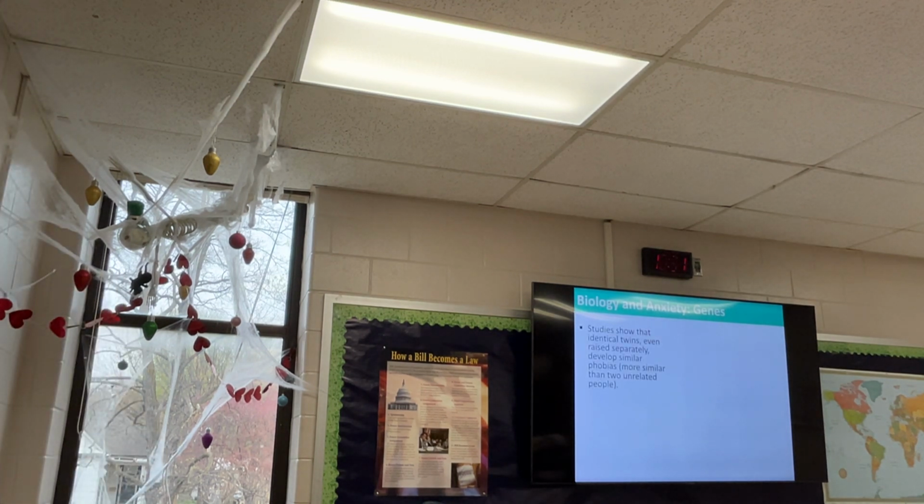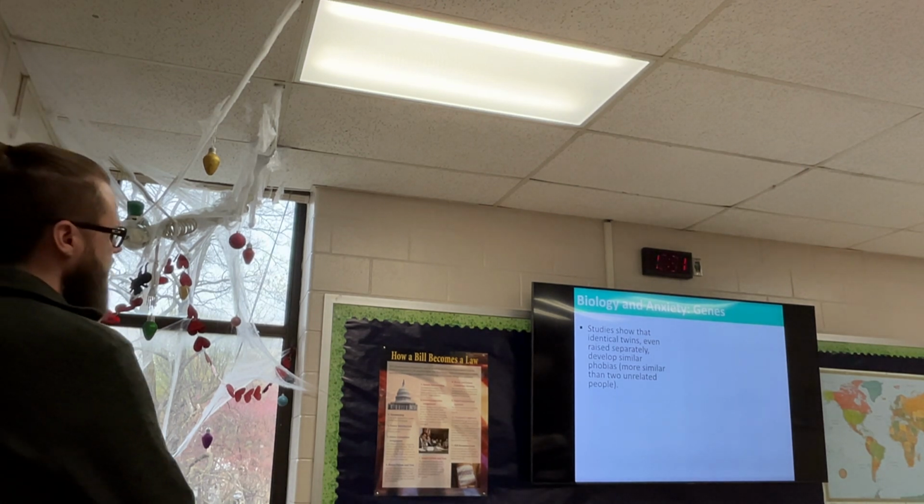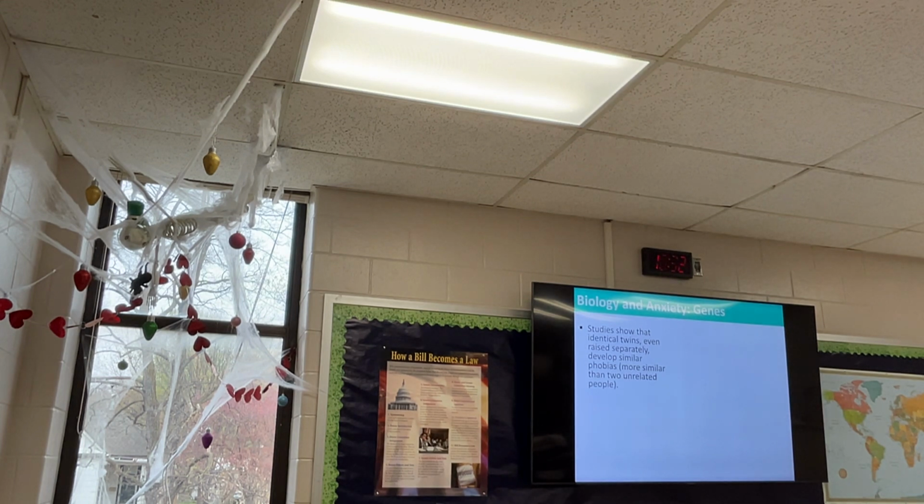So then we start going to genes, right? Looking genetically at the makeup of somebody, the actual genetics that we have give us a predetermination on anxiety. One of the things we'd seen in the past was the twin studies, where twins have the same genes, and when they're separated at birth and raised in totally different areas and settings, they have a weird thing where they tend to develop similar phobias, right?